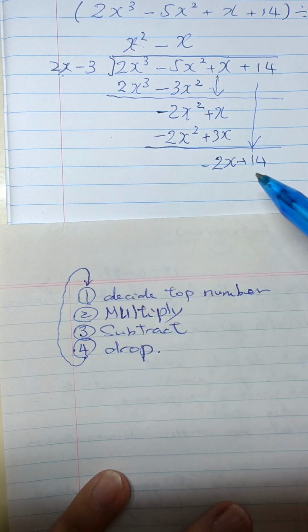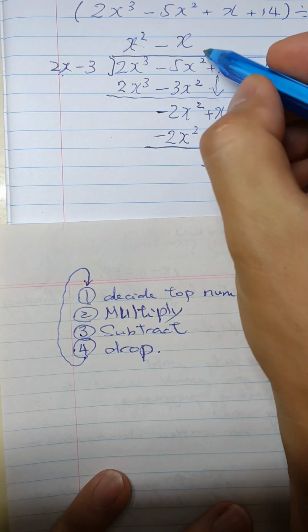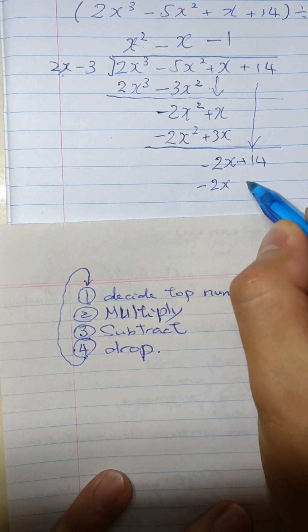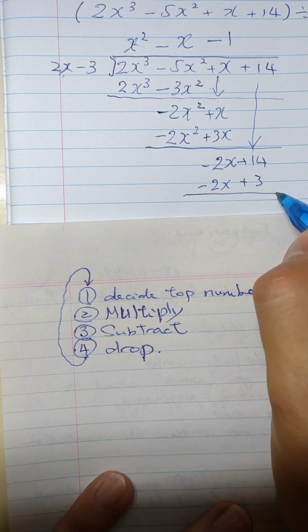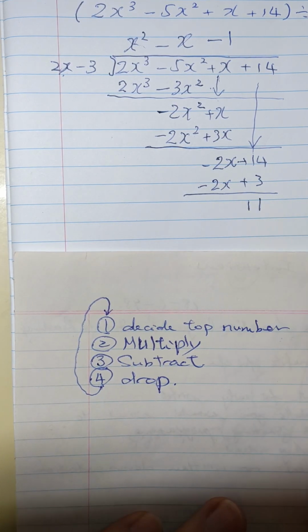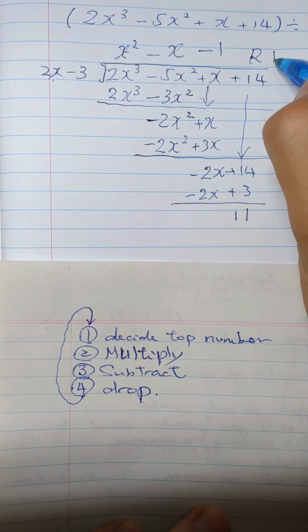Then you look, trying to make this one. This times this gives you this, which is negative 1. So negative 2x plus 3. 14 take away 3 is 11. So the answer is this one, and the remainder of 11.